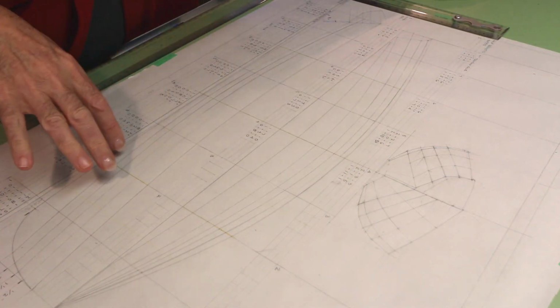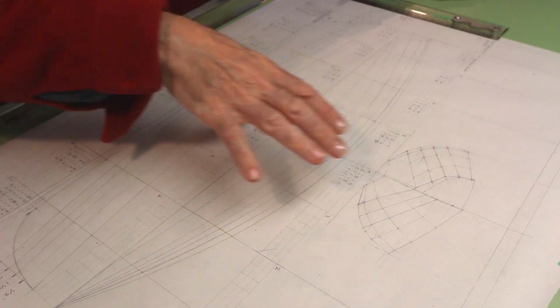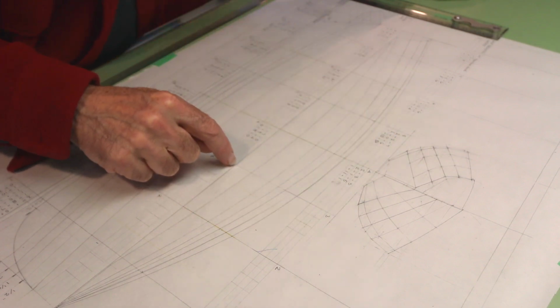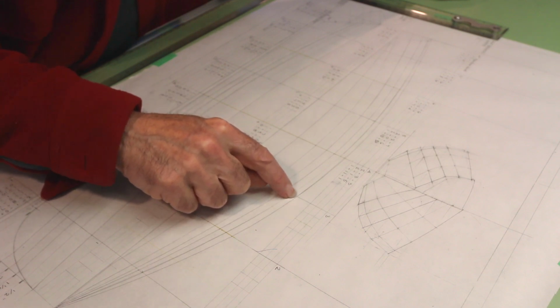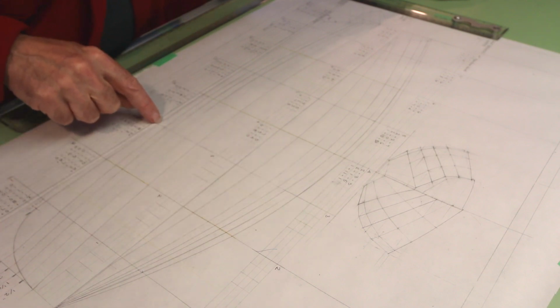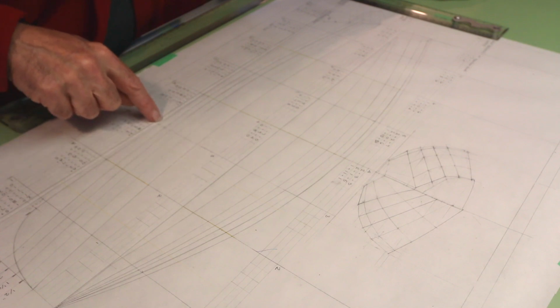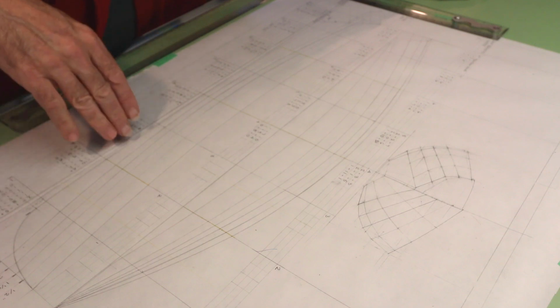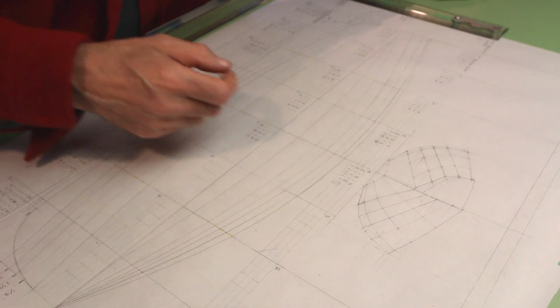And so that's what I'm doing right now. I'm going through the grid here, basically one station at a time, and I'm picking off the half breadths of each plank line as it crosses that station, and I'm picking off the heights of each plank line as it crosses each station. And the heights are above a baseline. Half breadths are from a center line.